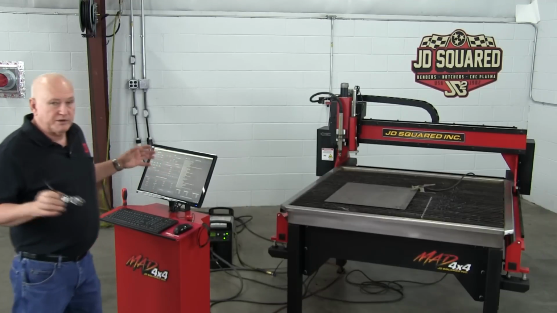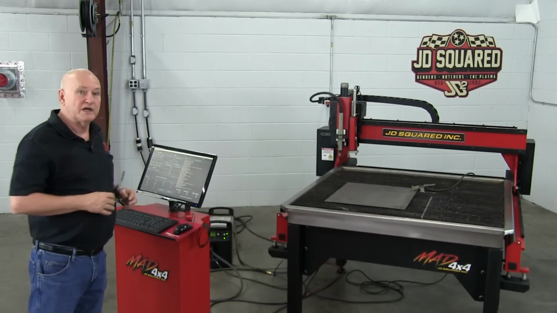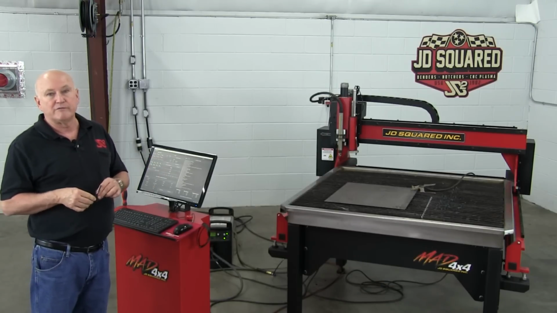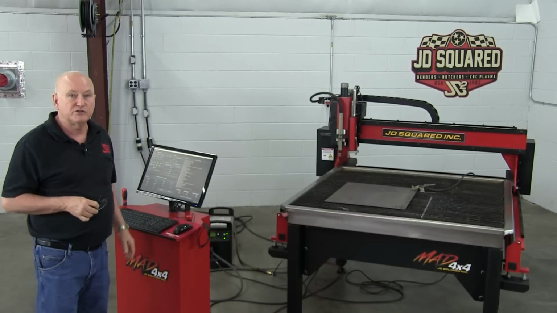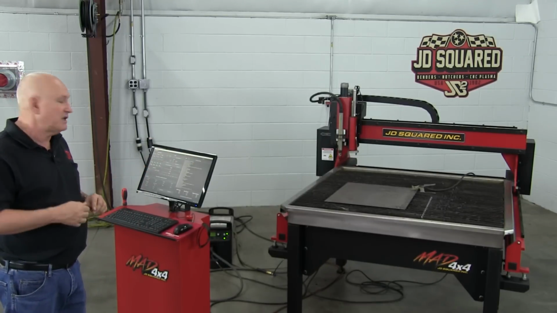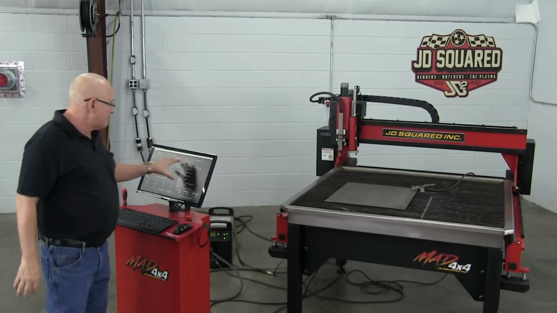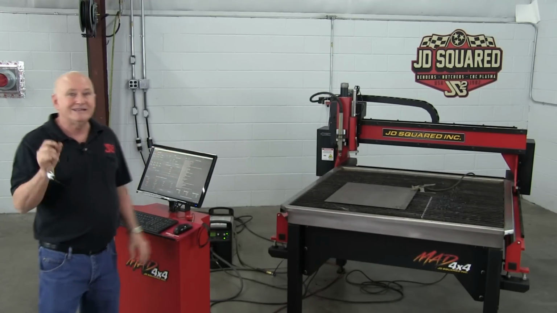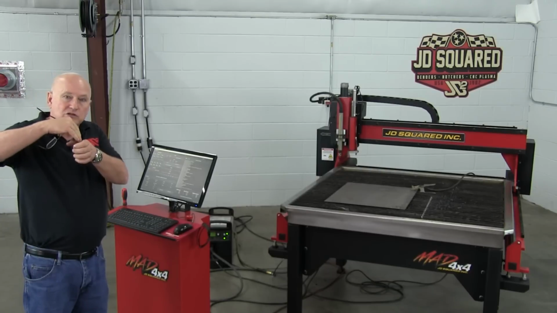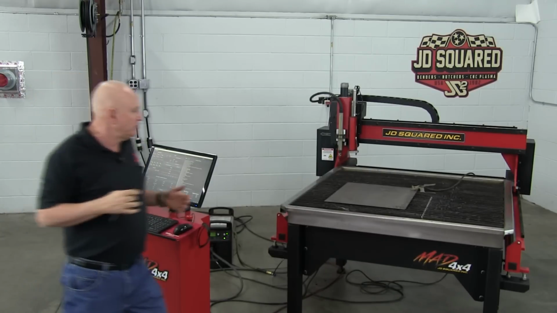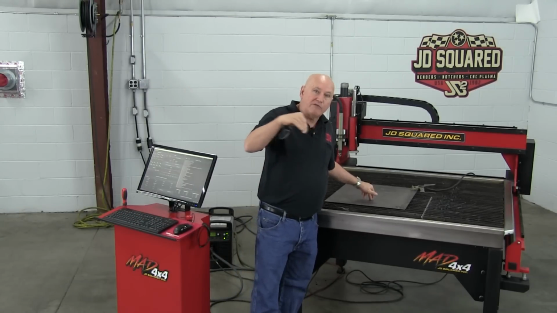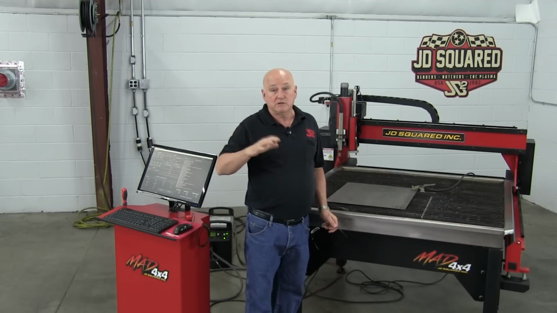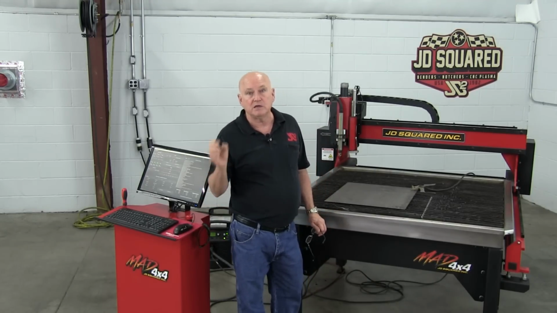Now, we're going to be doing another video explaining exactly what I'm explaining to you right now, which is a screen capture video, so you'll be able to see the screen much better. But obviously, I can't cut plasma in my office, so we're out here doing the sister video to that one. Now, when the CAM program generates the code for the machine, it has to know how wide of a slot it is going to cut. That slot, when you see it cut the metal, is the cut path through it. That slot is called the kerf width. The higher the amperage, typically the fatter the kerf width.